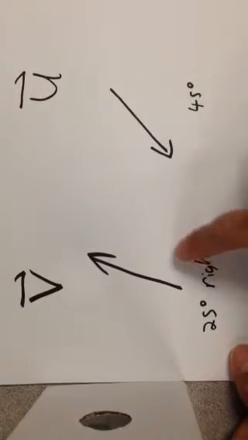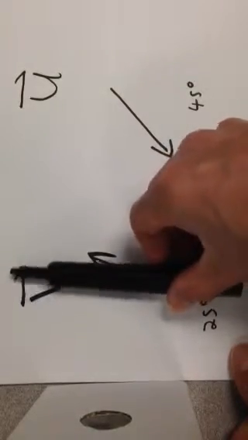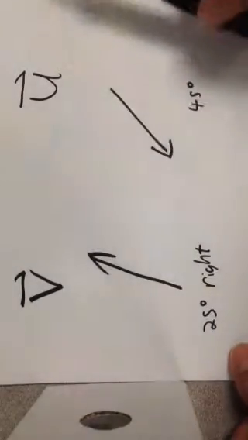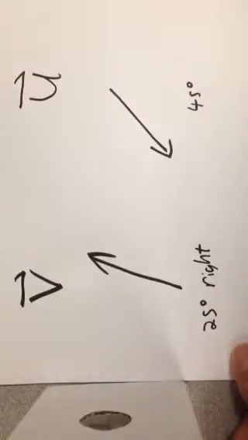And as I've stated here, this one is 25 degrees to the right. So from going forward, we rotate to the right 25 degrees. And this angle here is 45 degrees. So I'm just going to show you the three standard ways of indicating those directions. The first one we call a true bearing.